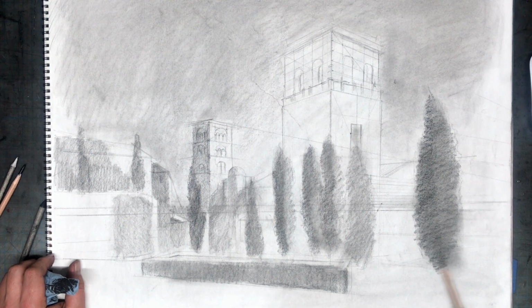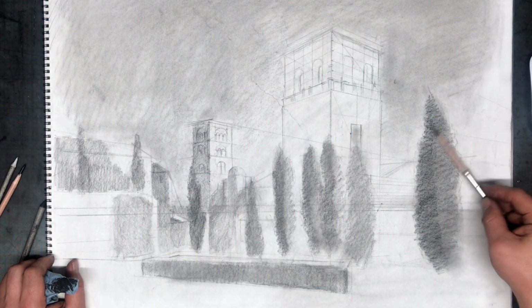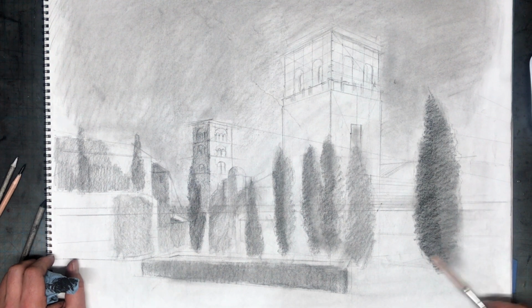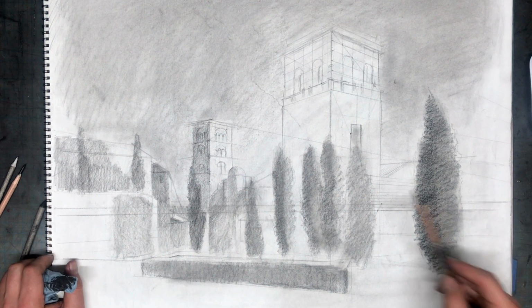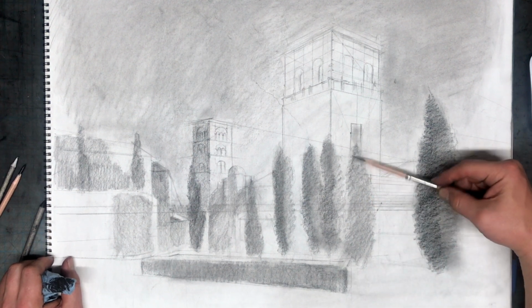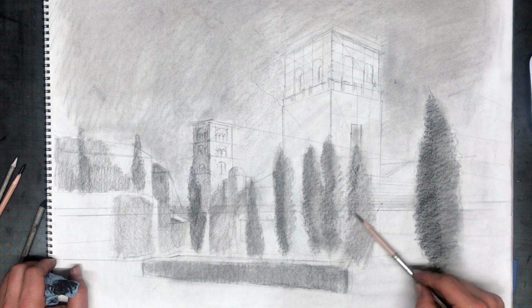Now, I'm going to admit this to you. I'm not using a charcoal pencil. I'm using a carbon pencil. Carbon pencils are a little bit stickier. They're a little bit better for detail. But feel free to use a carbon pencil. This is something I'm going to tell all of you guys at the beginning, not towards the middle of the demo.